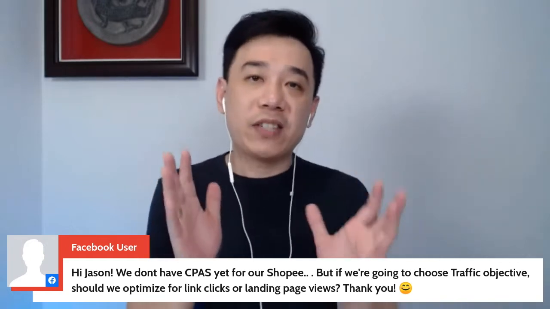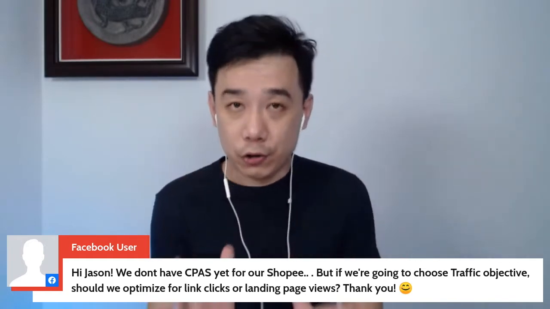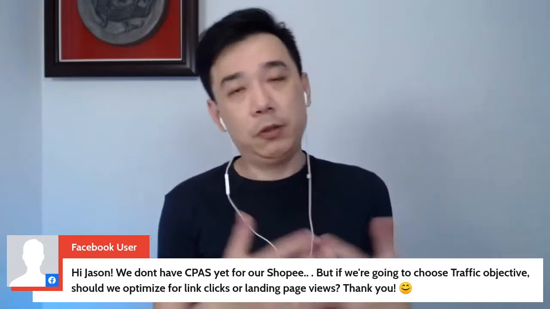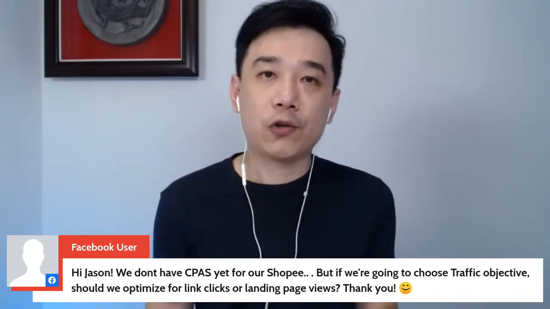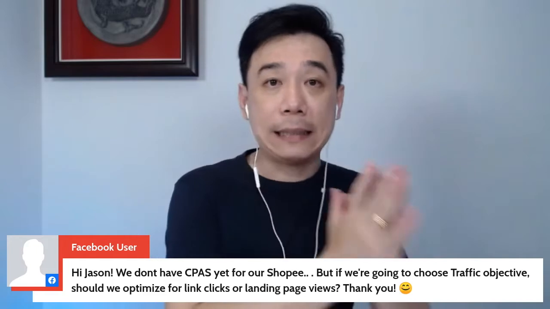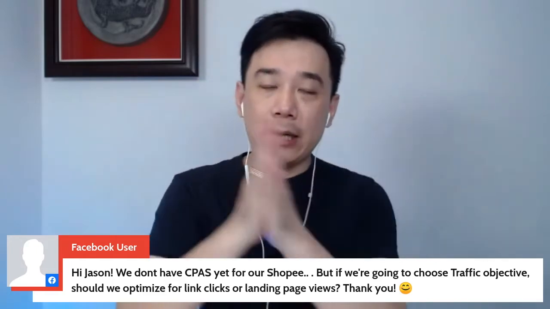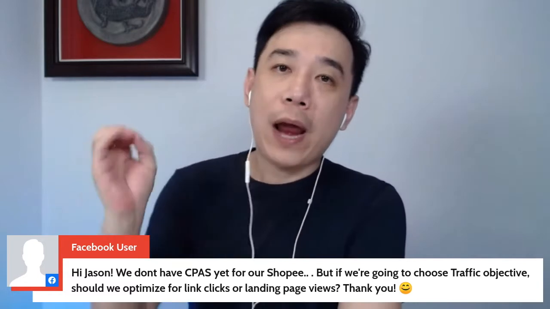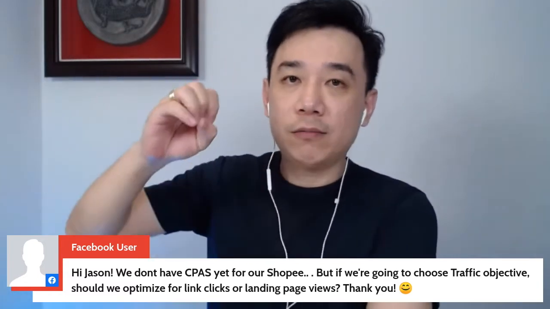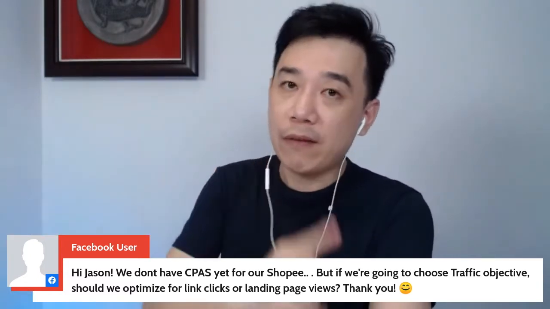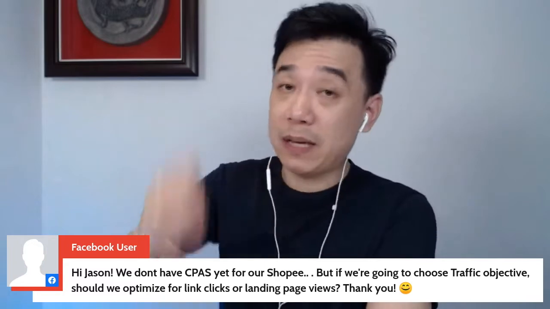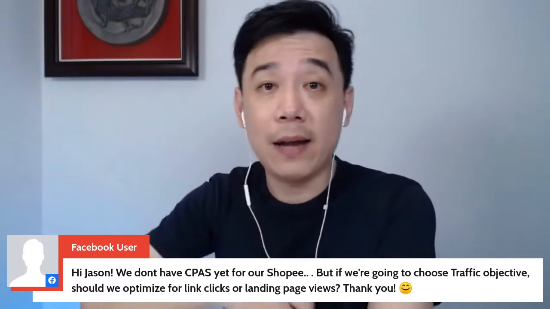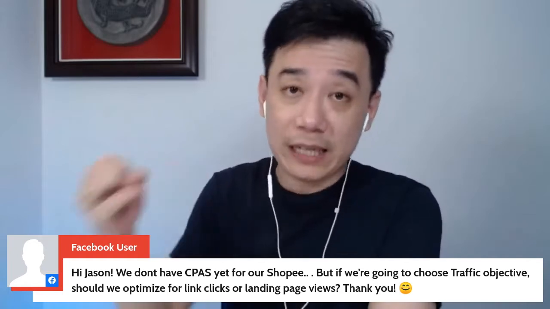So if you don't have CPAS and you're selling on Shopee, my recommendation is there's only one. You should only choose traffic, but you optimize for link click. Now, the difference between link click and landing page view is this. You should only use landing page view when you have pixel installed in the landing page, which means if you're driving to your website, you want to make sure that you have your pixel installed on your website so that they can capture the right event and the right number of people who have taken that action.